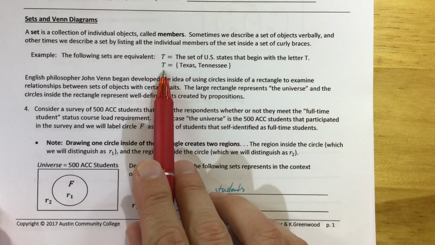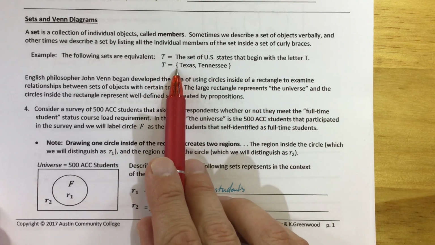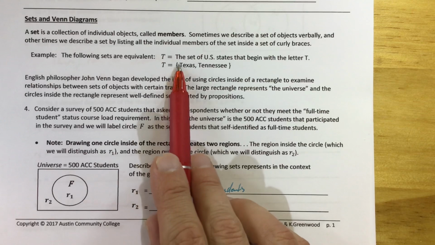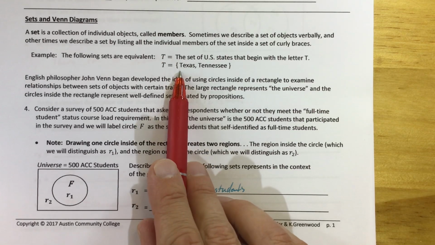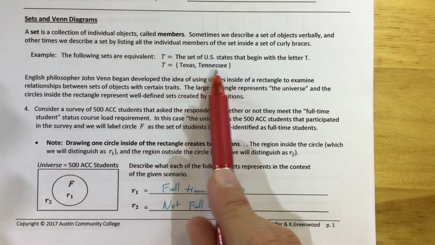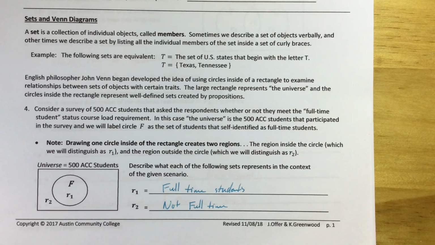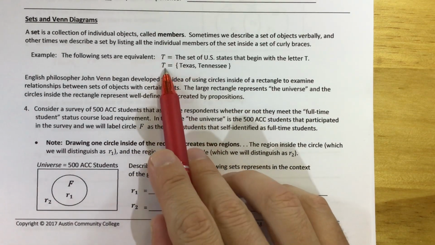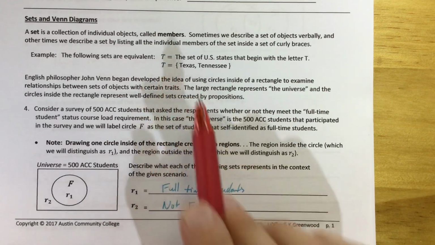You can also state a set using braces. Those sort of look like the parentheses and the brackets, but they have that little squiggle in the middle. These are called braces, and braces are supposed to be used just for set notation. We can also describe this set as Texas and Tennessee because those happen to be the only two states that start with a T. You can usually see capital letters that represent the different sets that we're using.